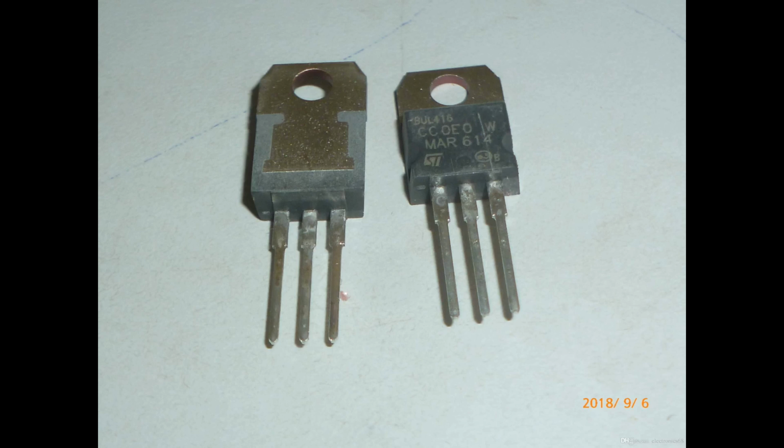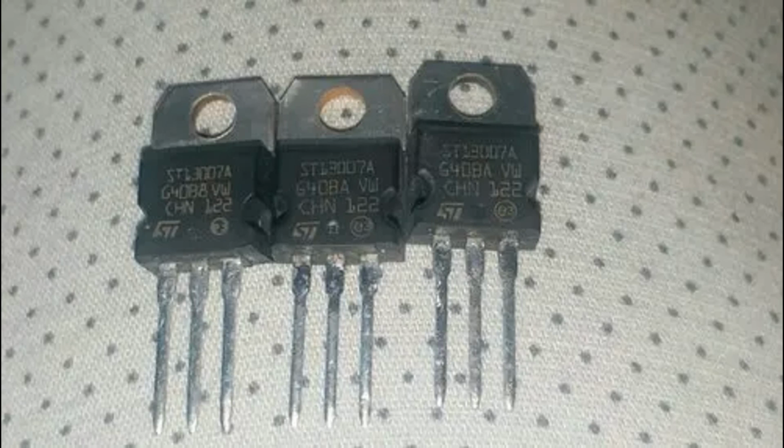Overall, amplification with transistors is a fundamental building block of modern electronics, enabling the manipulation and enhancement of electrical signals for a wide range of applications.